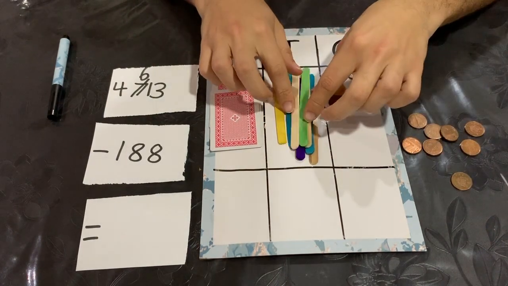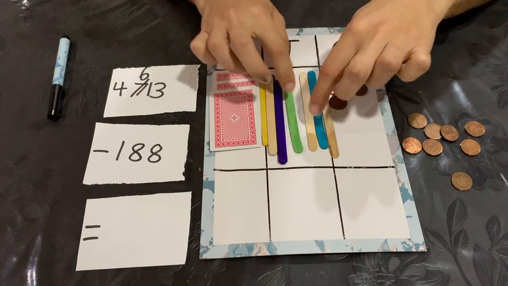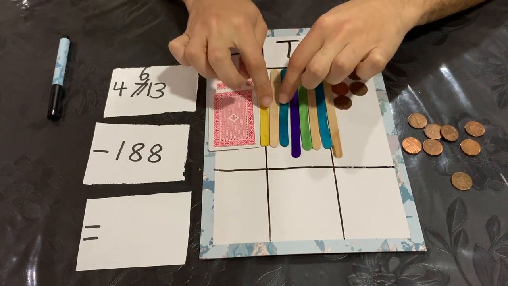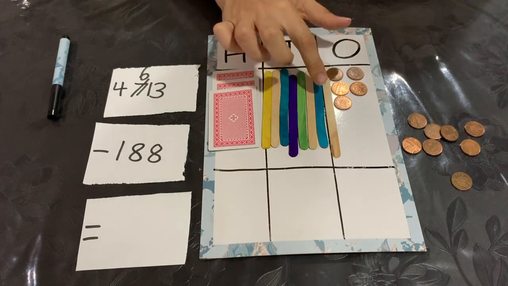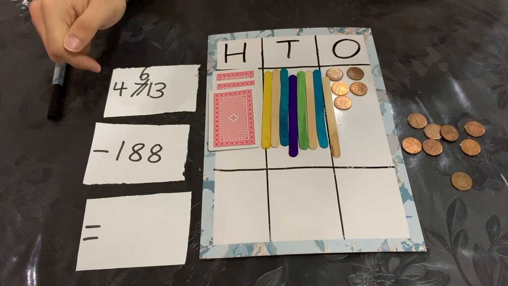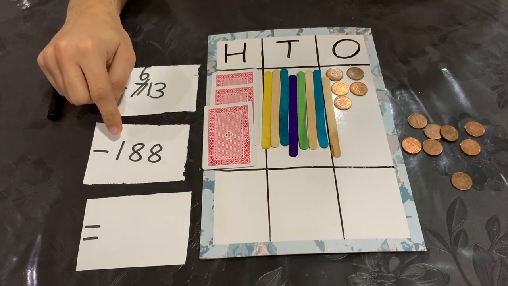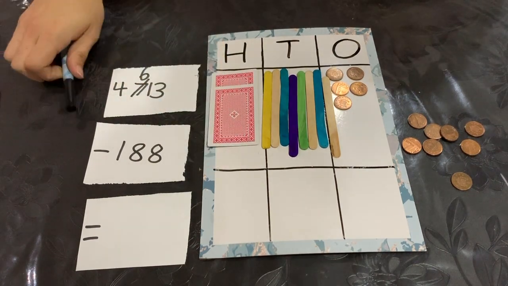Let's see how many 10s I've got left now. I've got 1, 2, 3, 4, 5, 6, 7, 8. So I've got 5 ones left and 8 10s, but I still need to take away my hundreds. So I've only got 3 left now, and I need to take 1 away. So all I'm going to do is take my 1.